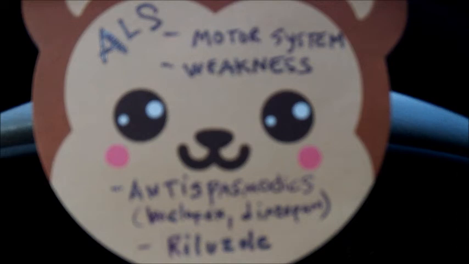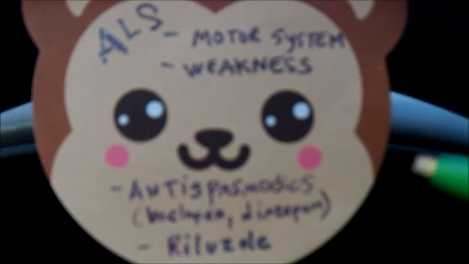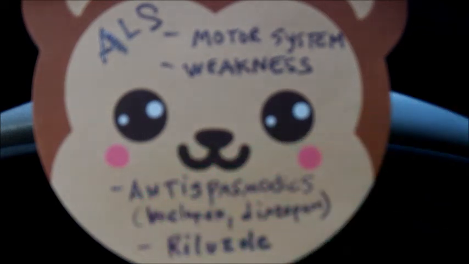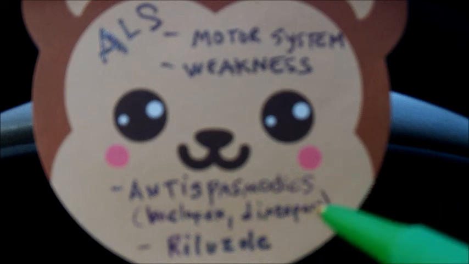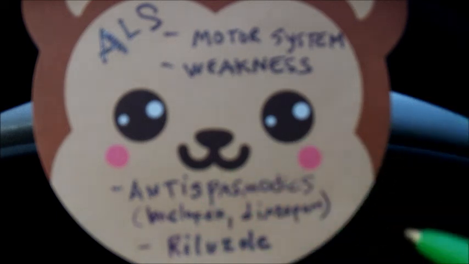And lastly, the physician can also do a muscle biopsy in our patient, okay, to really determine if this is ALS. Now, very important for the NCLEX exam are the treatments. So, treatments can include antispasmodics, mainly baclofen and diazepam. Okay? Those two are very important, guys.